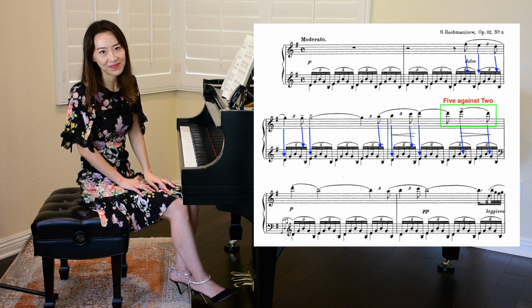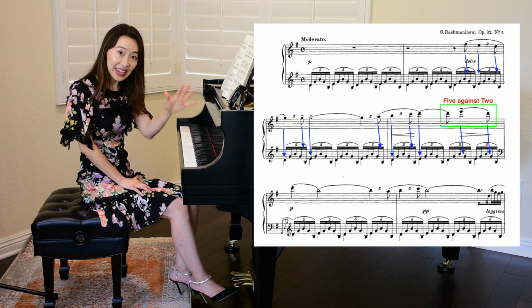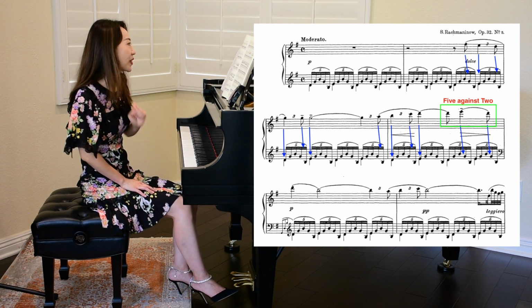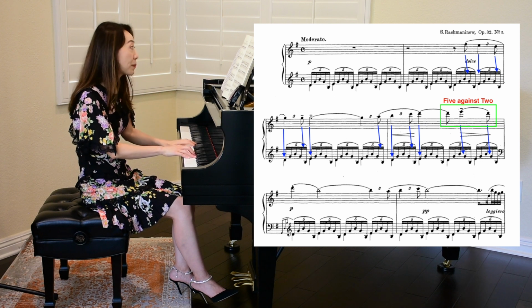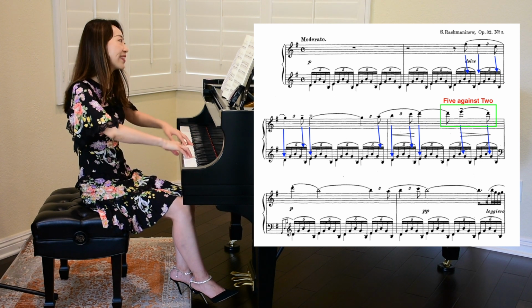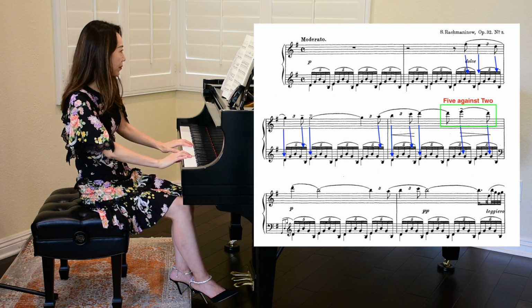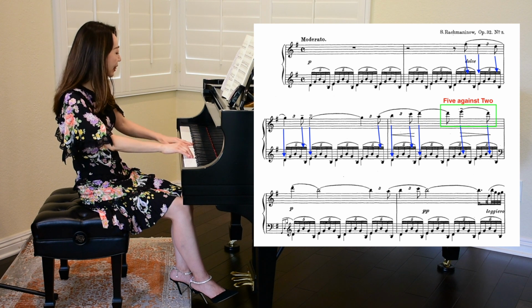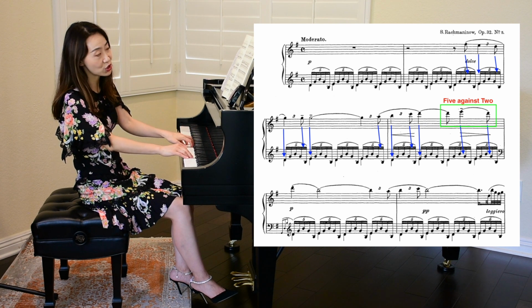Now, how do you put hands together for 5 against 2? Let's look at measure 4. I'm going to start from the beginning of the measure. 1, 2, 3, 4. See, this is still 5 against 3. And next one is 5 against 2.